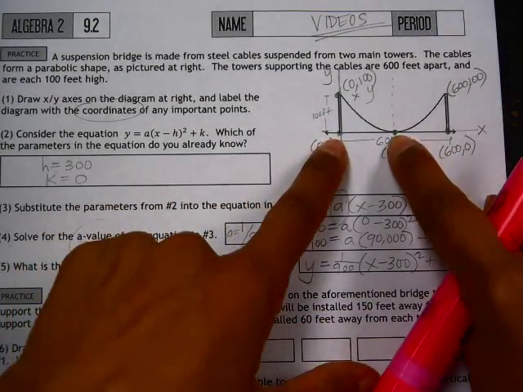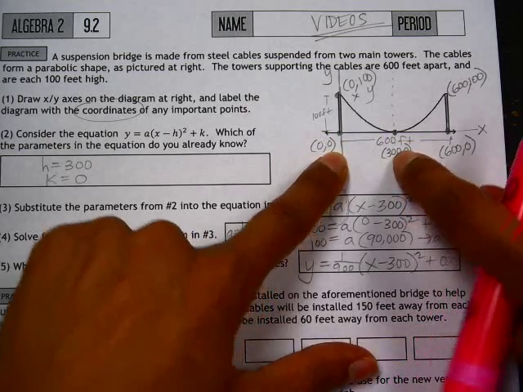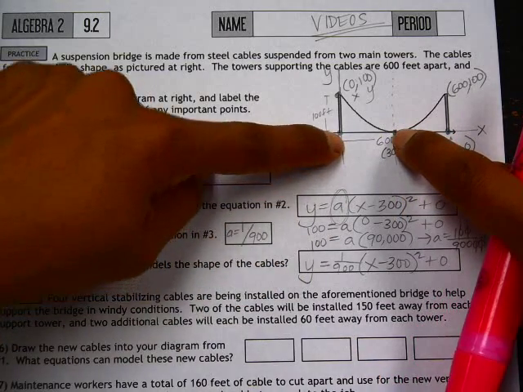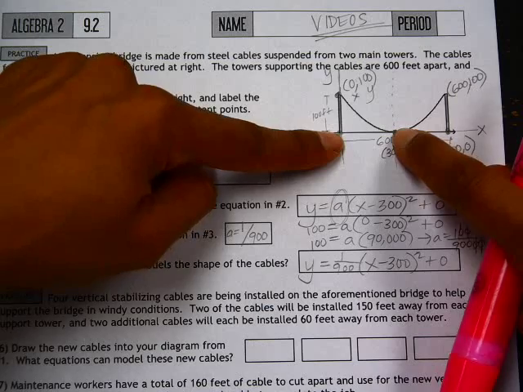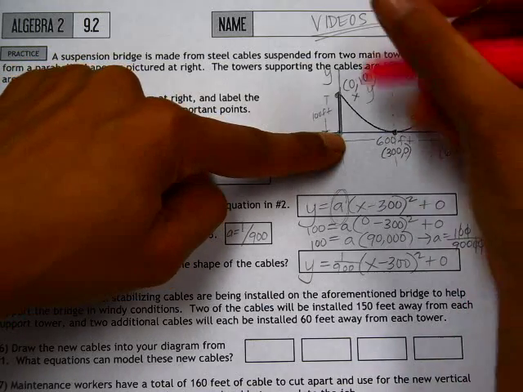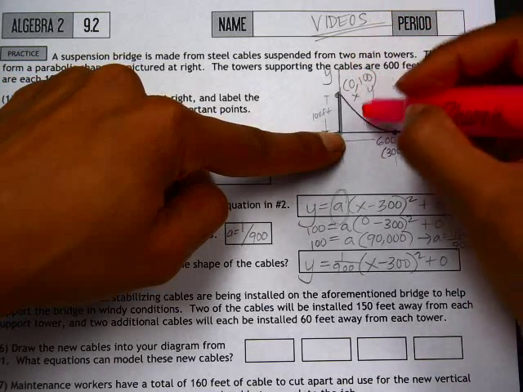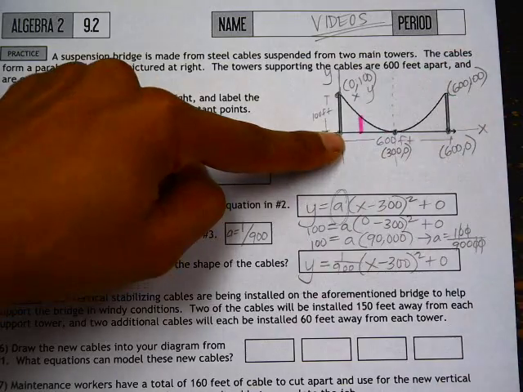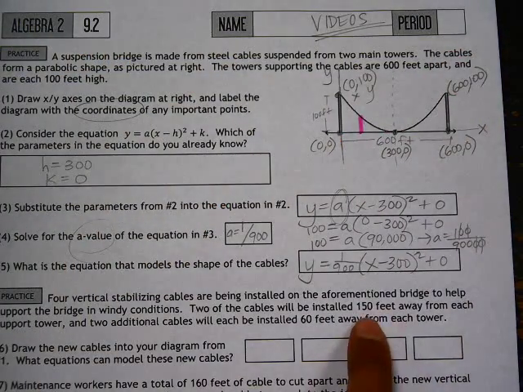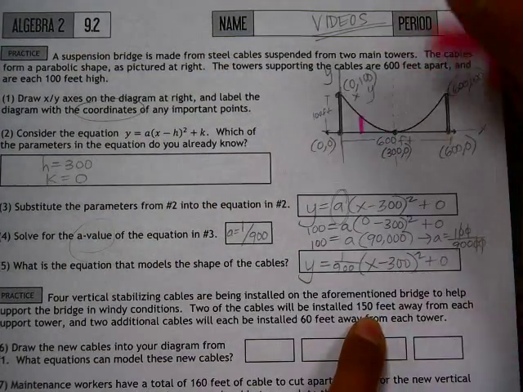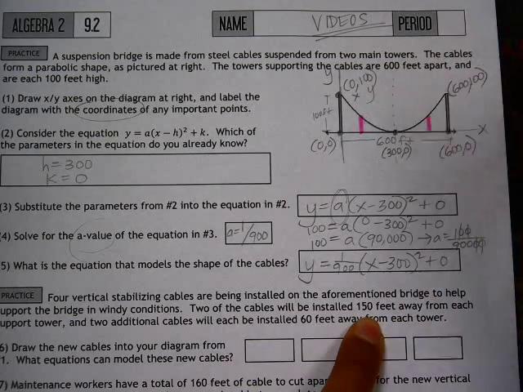So if I'm trying to draw those in, so I know this is 300 feet from here to here. If a vertical cable is being installed 150 feet, that's halfway, so right there. And then it's 150 feet away from each tower. So one there and another one here.